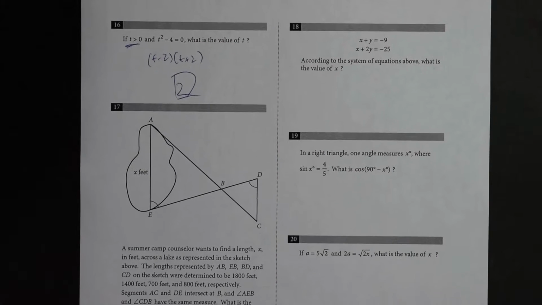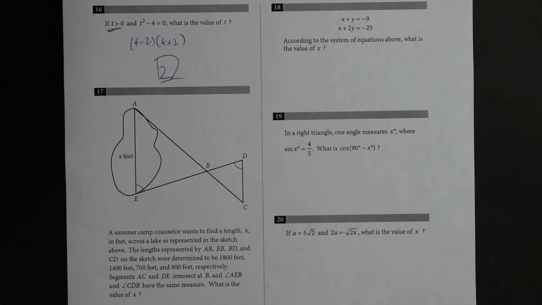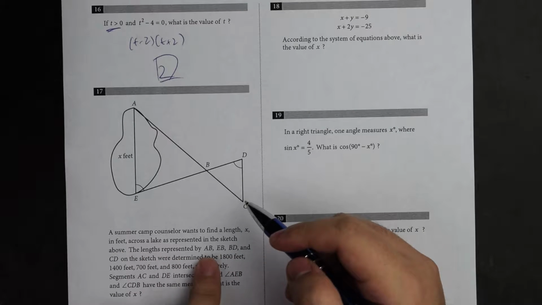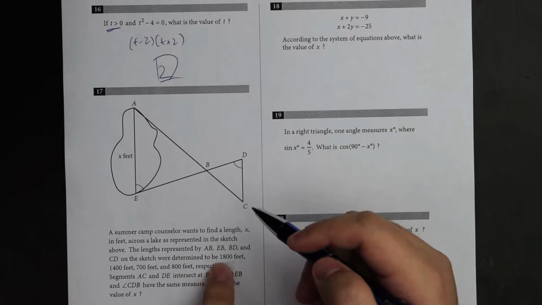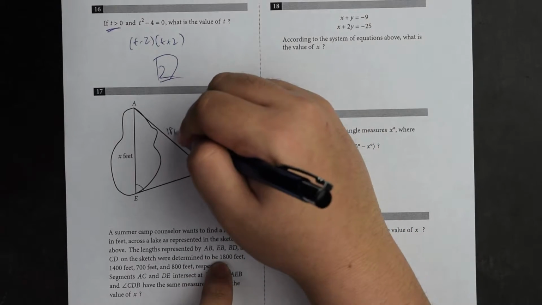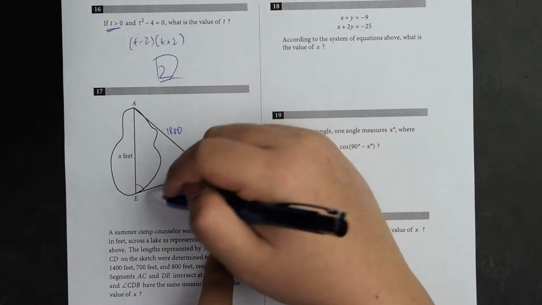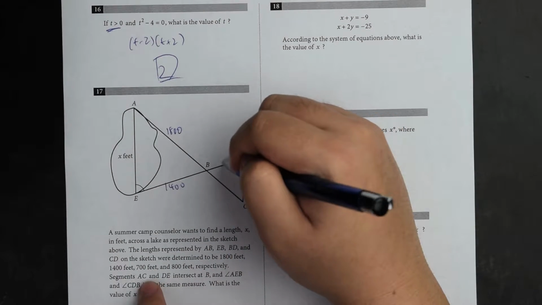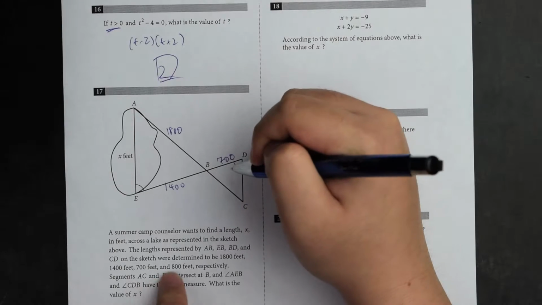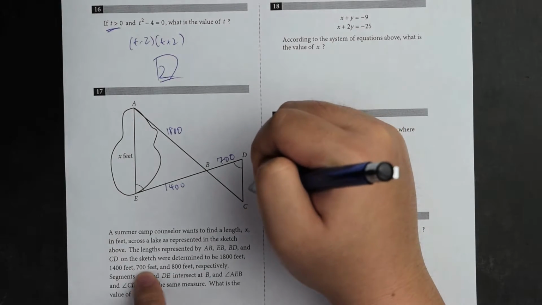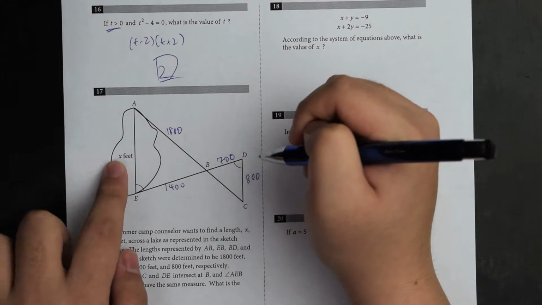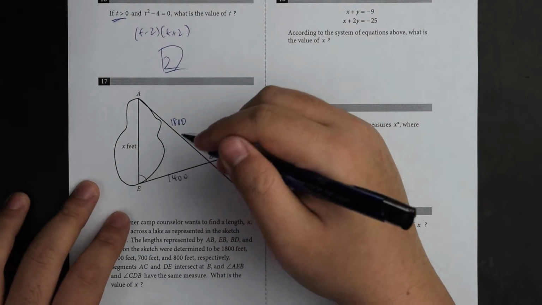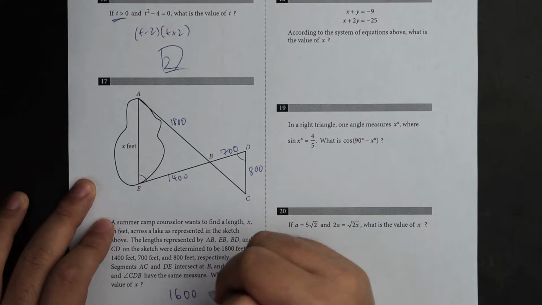And so just to continue on to number 17. Okay, so summer camp, the length represented by this AB. Okay, so AB is 1800. EB is going to be 1400. BD is 700. And CD is going to be 800. And we're solving for x. Okay, so my final answer is going to be 1600.